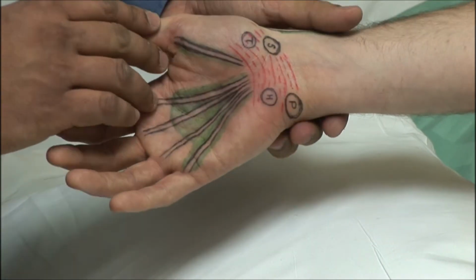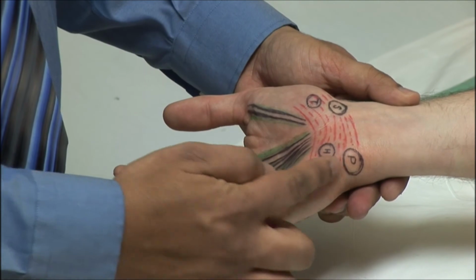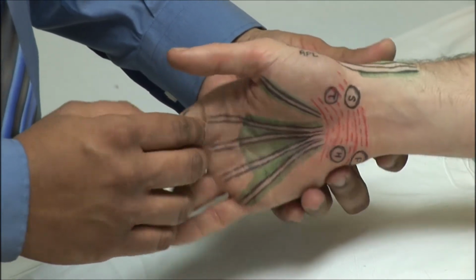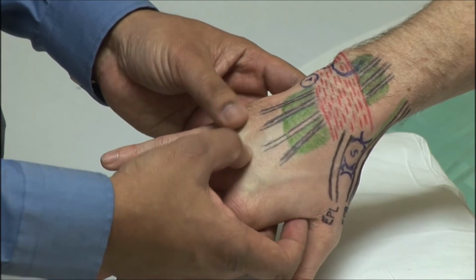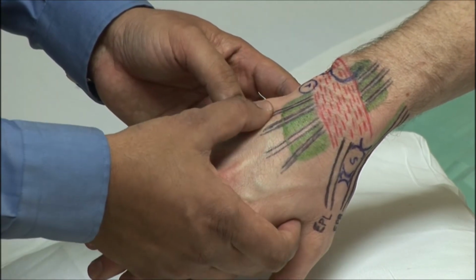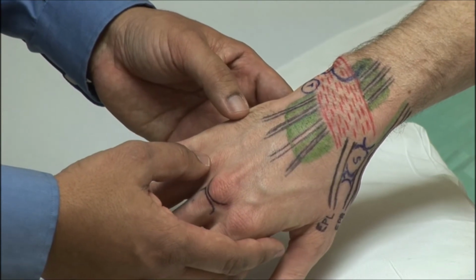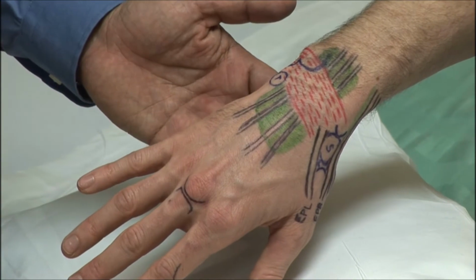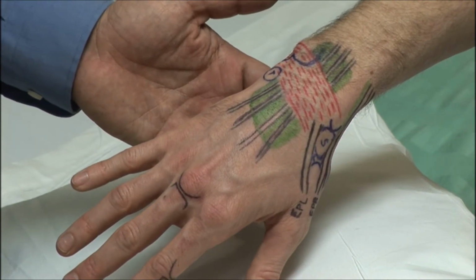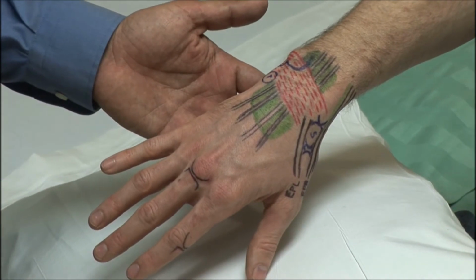Also palpate over the scaphoid tubercle, the pisiform, and the hook of the hamate, as well as along the metacarpals for tenderness. Tenderness and swelling along the metacarpal may indicate prior injury such as a fracture. I will now demonstrate some specific techniques for palpating for joint effusions. You should also note any tenderness as you do this.